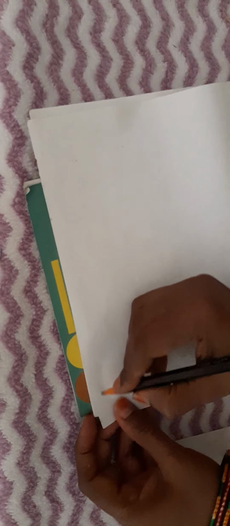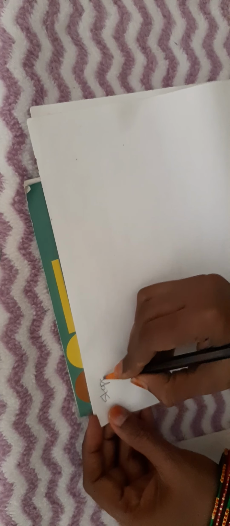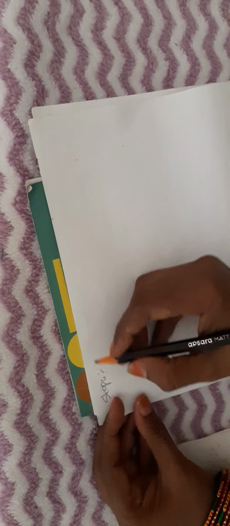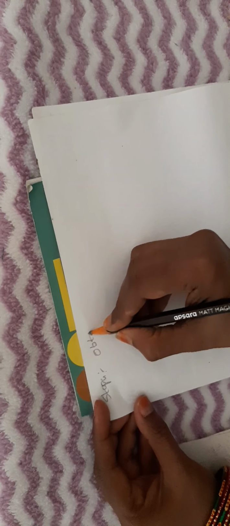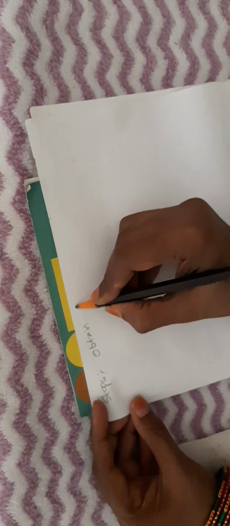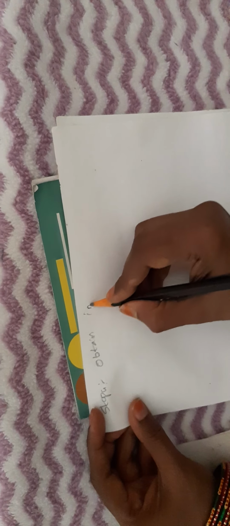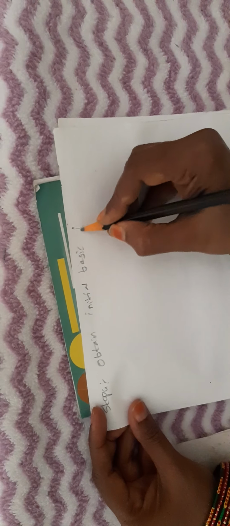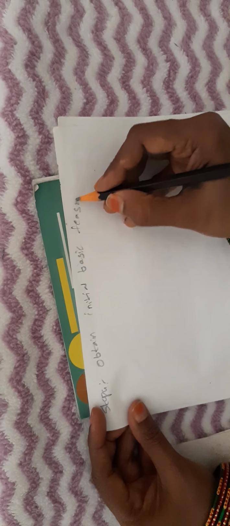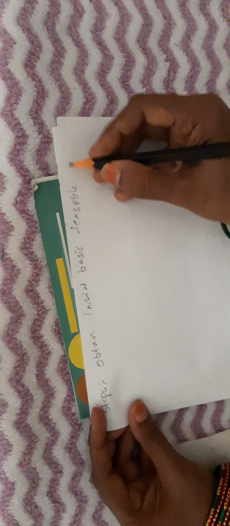Step 4. Obtain the initial basic feasible solution.